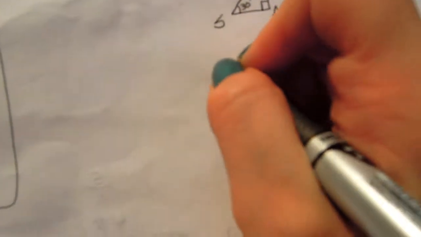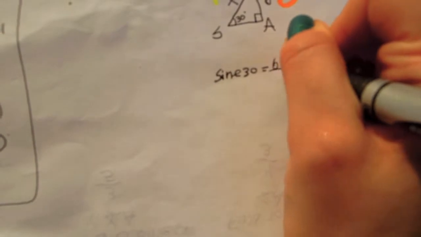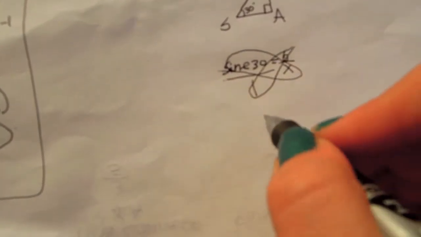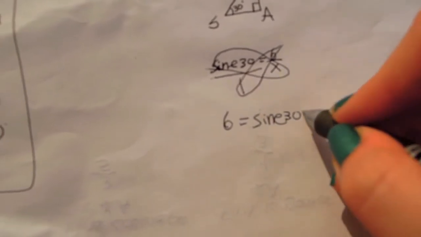We're going to do sine of 30 equals 6 over x. Sine 30 over 1, because then we're going to do the cross product. So 6 equals sine 30 times x.